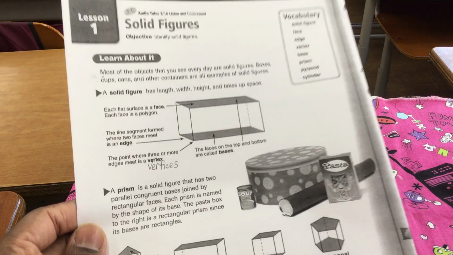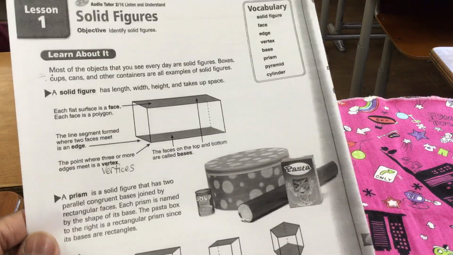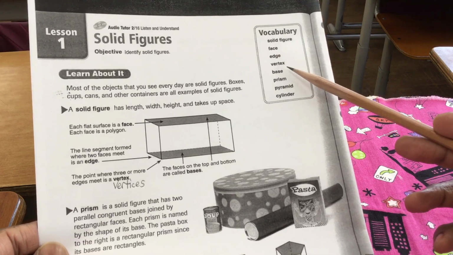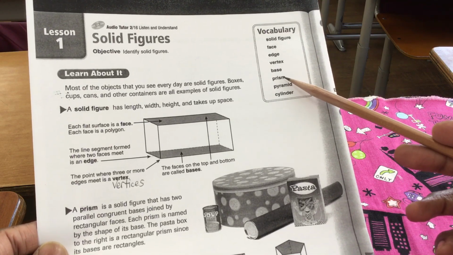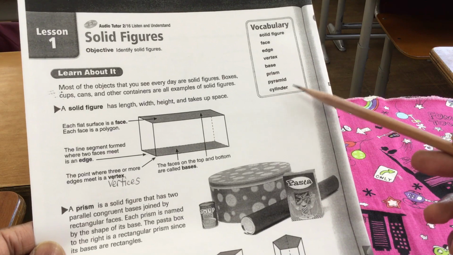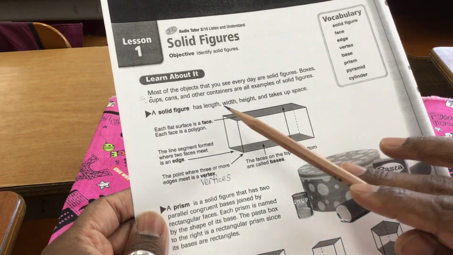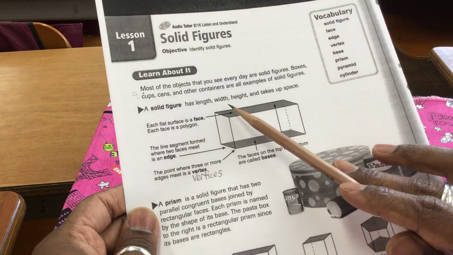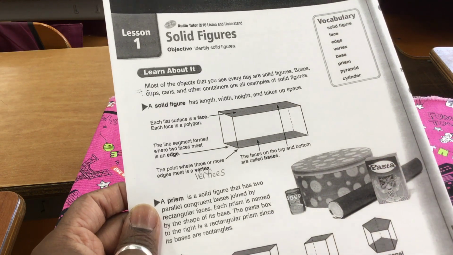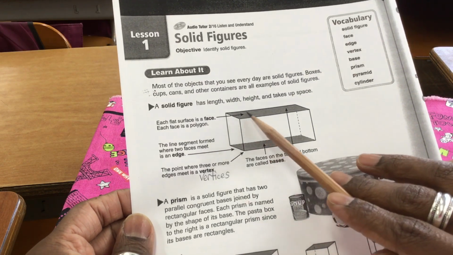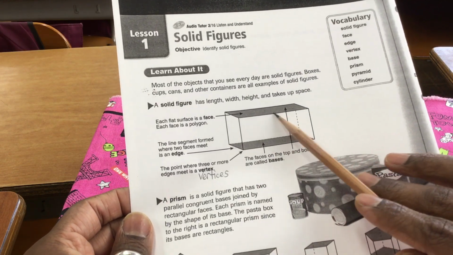So then, we also talked about some of our vocabulary. We had solid figure, face, edge, vertex, base, prism, pyramid, and cylinder, right? We learned that a solid figure has length, width, height, and it takes up space. We learned that each flat surface is a face.